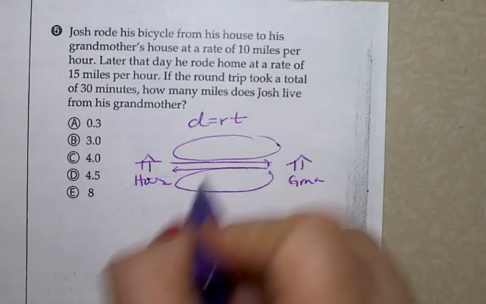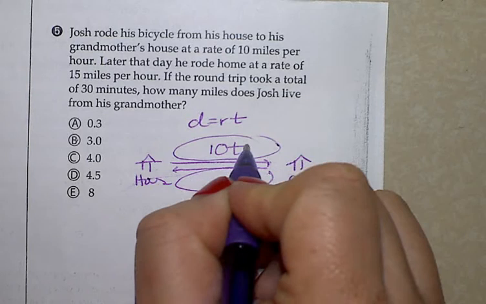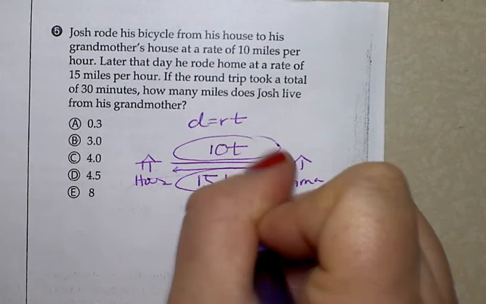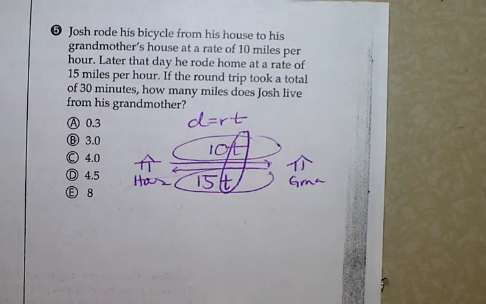So we know that the rate at which he goes to grandma's is 10t, and the rate at which he goes home is 15t. Now these t's have to add up to what amount? Can anybody tell me? They have to add up to 30 minutes, correct?